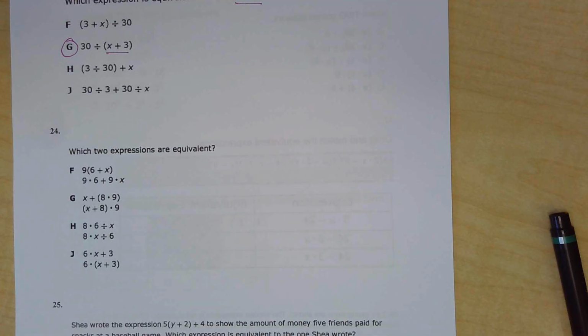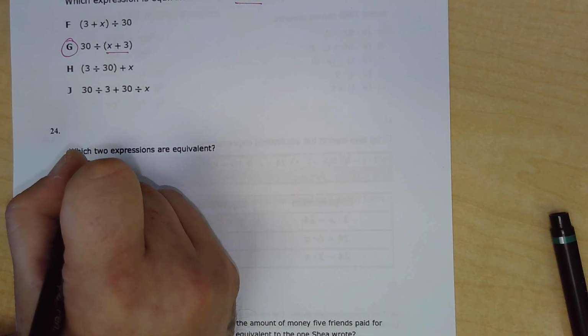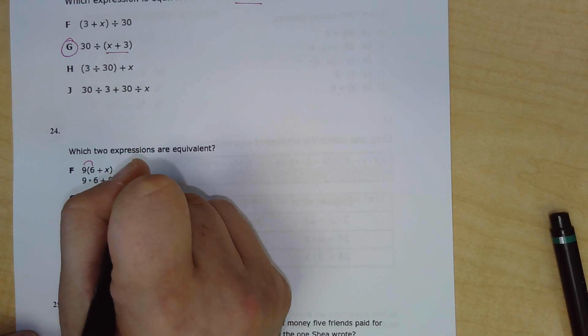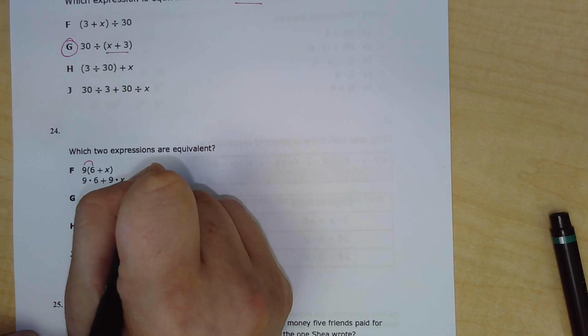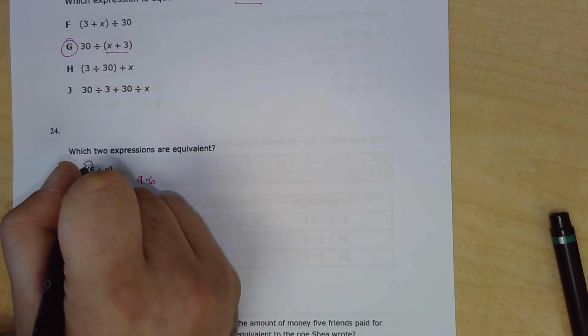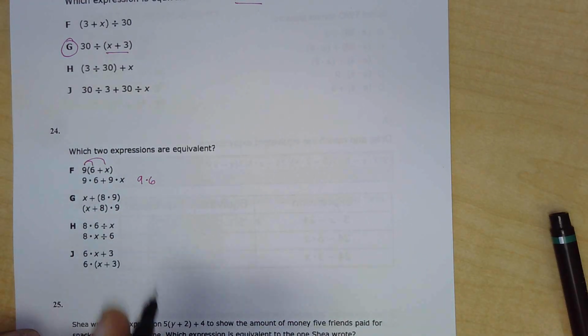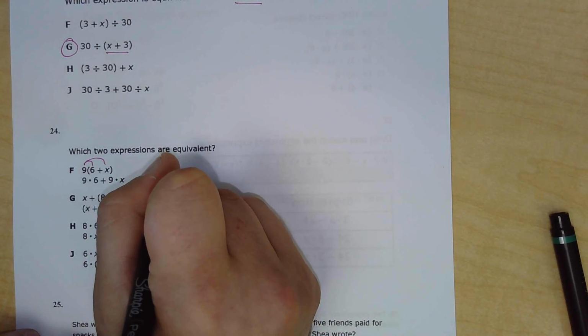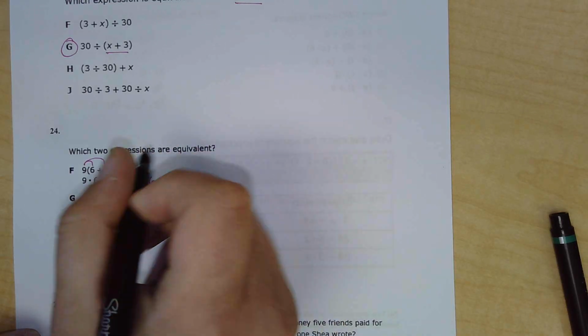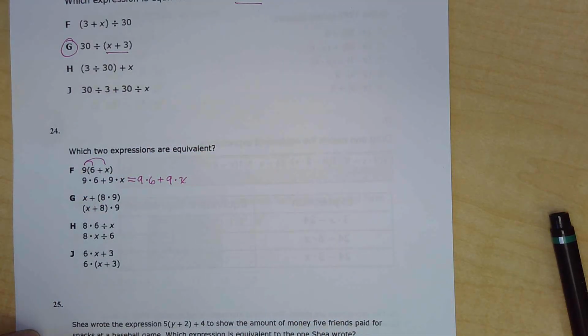Okay, here. We are distributing our 9 to our 6 to be multiplied. That's going to look like 9 times 6. We're distributing our 9 to our x to be multiplied. That's going to look like 9 times x. These are equal. They work, okay?